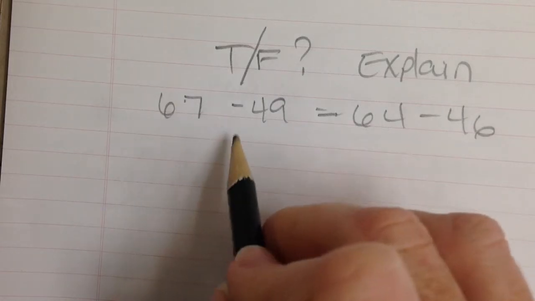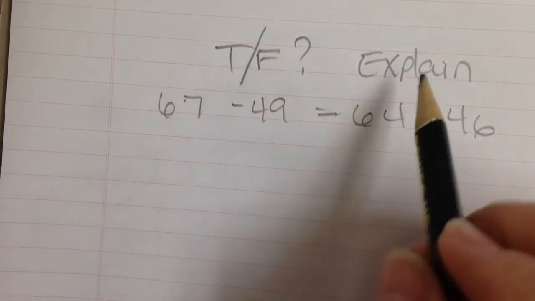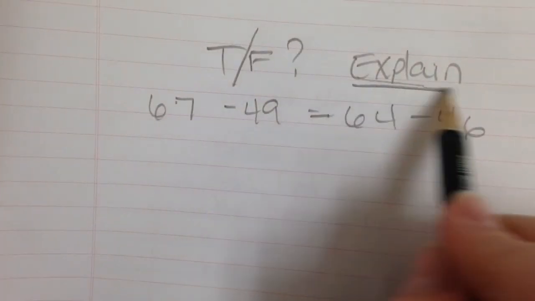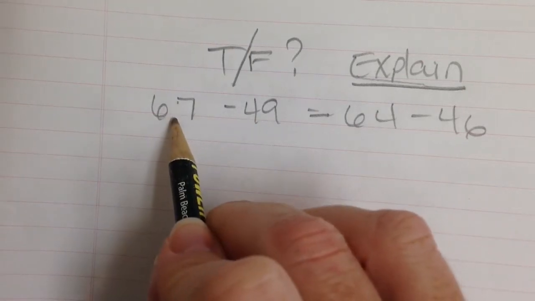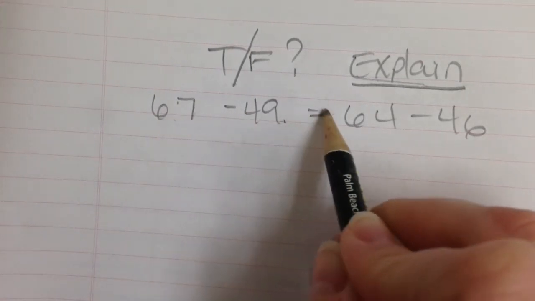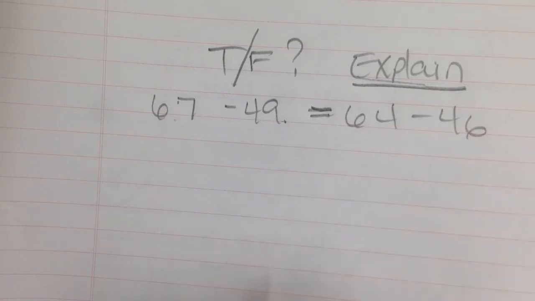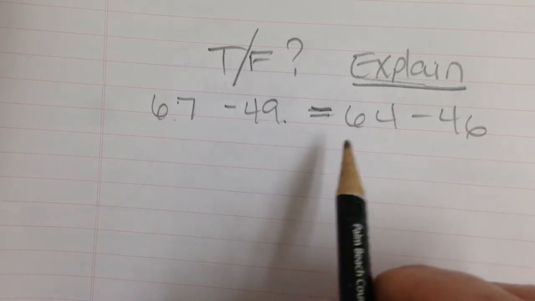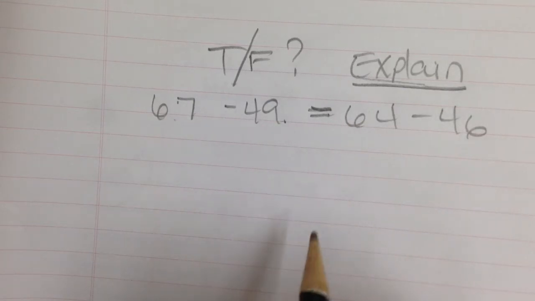Okay, one more true or false. True or false, and then you have to explain how you know. 67 minus 49 is equal to 64 minus 46. Is it true or is it false?